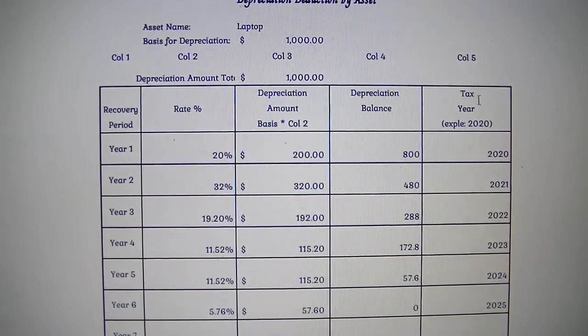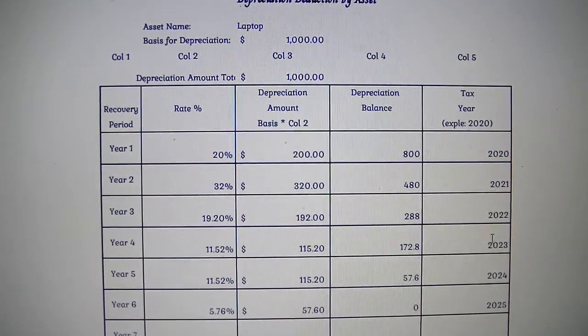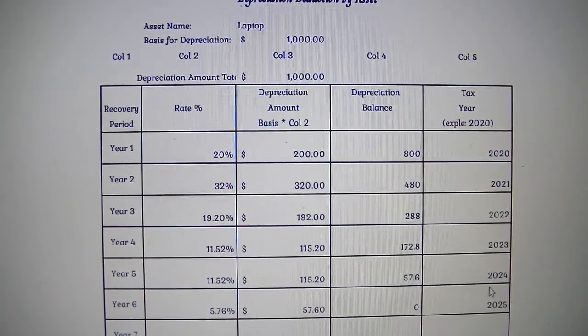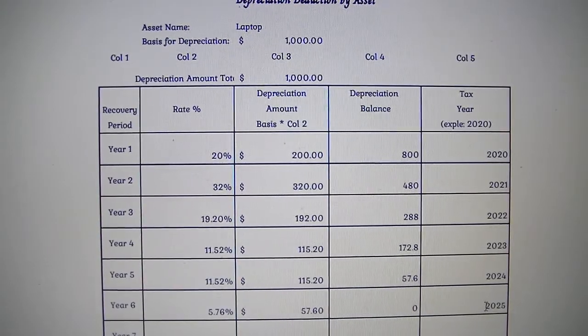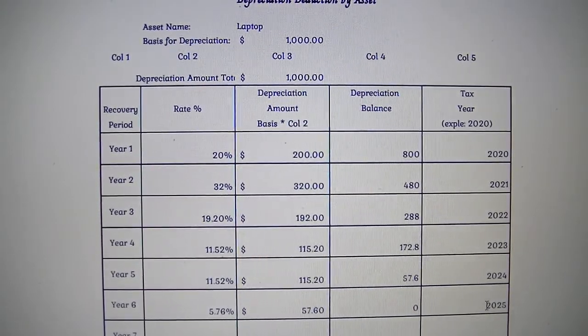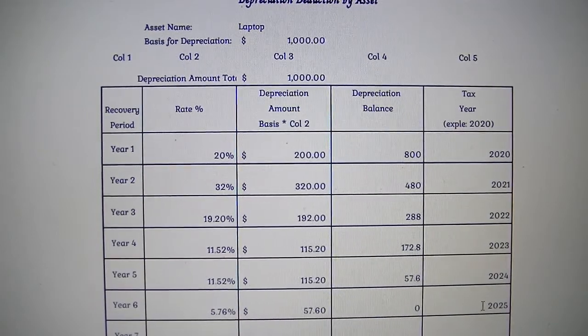And then column 5, tax year, you put the tax year you will be taking those deductions. So that will be 2020 for year 1, 2021 for year 2, and so forth. And year 6, when you take the last depreciation deduction for the laptop, it will be 2025.